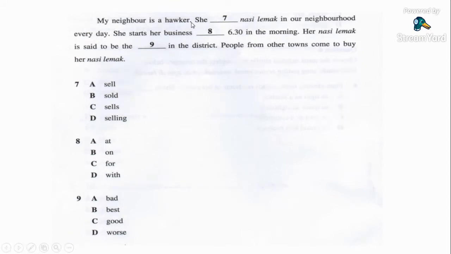So you say she sell, sold, sells, selling. So of course we know sold is definitely wrong because it is past tense. Selling is wrong because there is no is or are. So we are left with sells and sell.